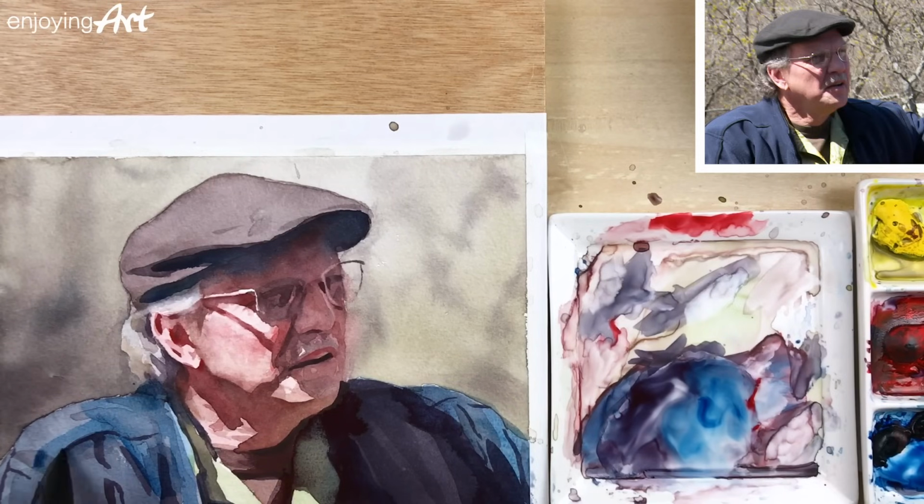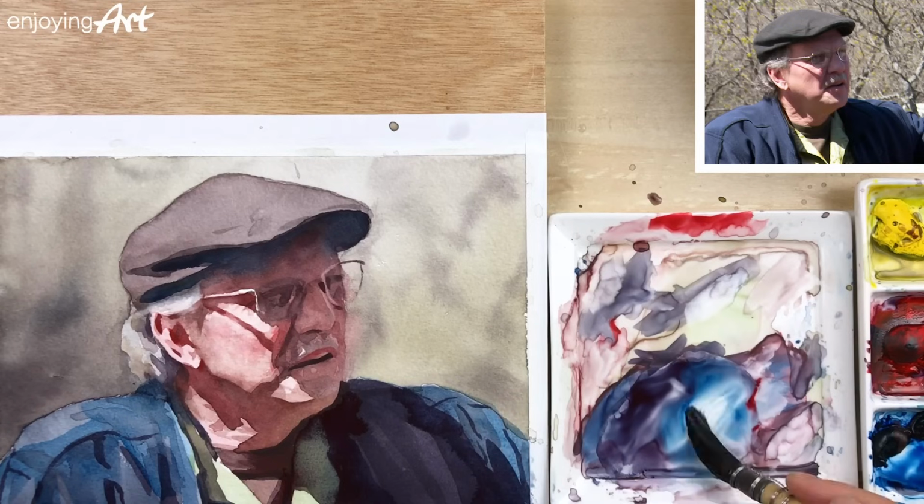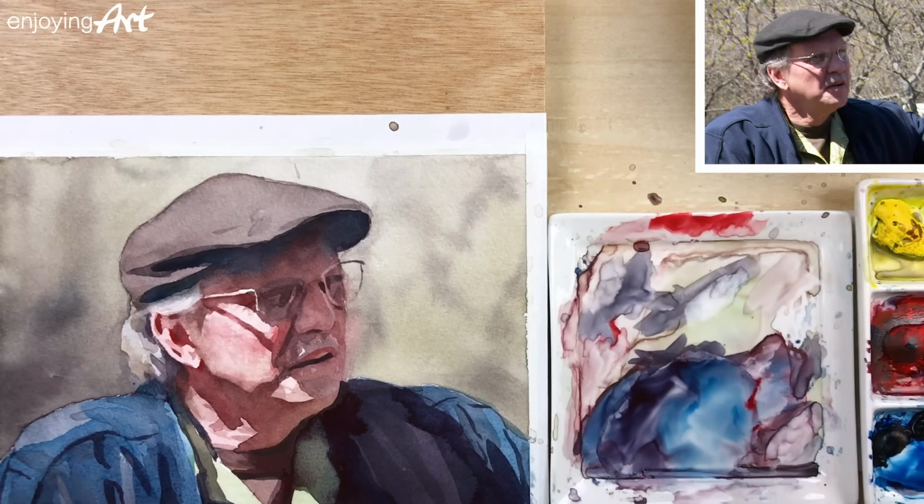I'm gonna leave some areas a little bit lighter, like over here. I'm gonna keep that a little bit lighter. Okay. The rest is gonna glaze over. Softer.